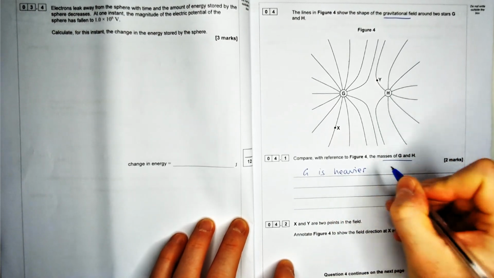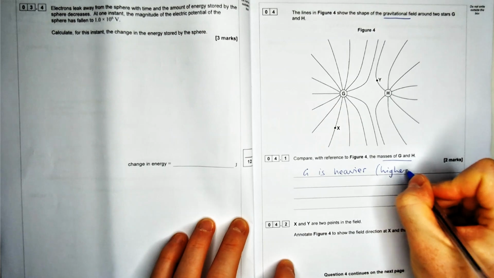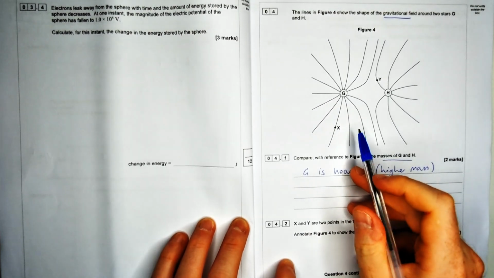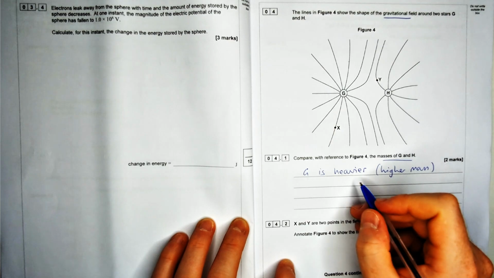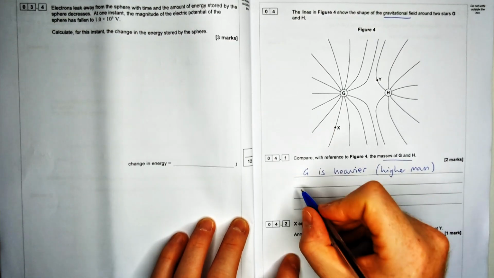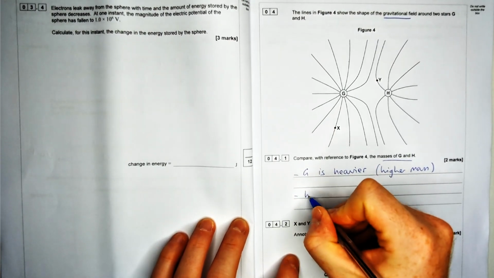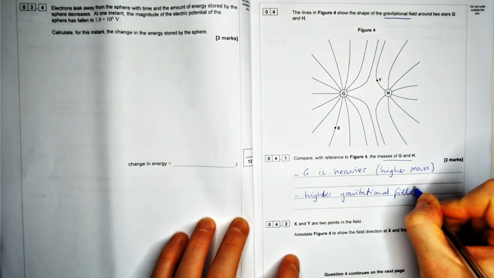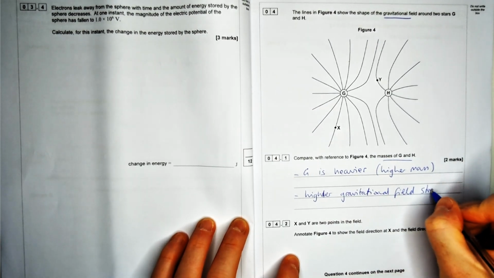And how do we know? So we've got to be really specific with our language here. So we've got to talk about either gravitational field strength or potential. Okay, we can't just say, oh, it's got more lines going into it. So the reason is it's got a higher gravitational field strength. And how do you know? Well, it's just because it's got more field lines.